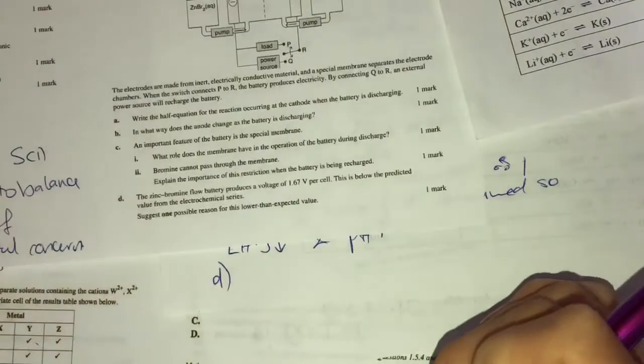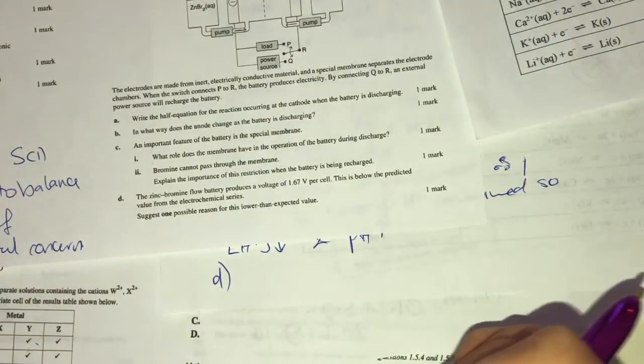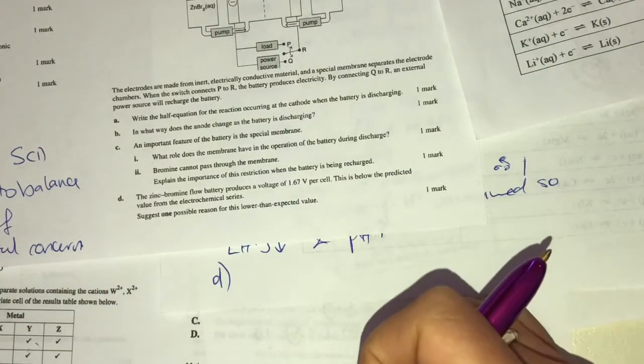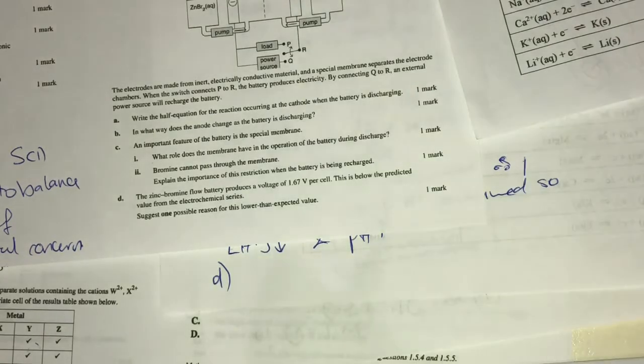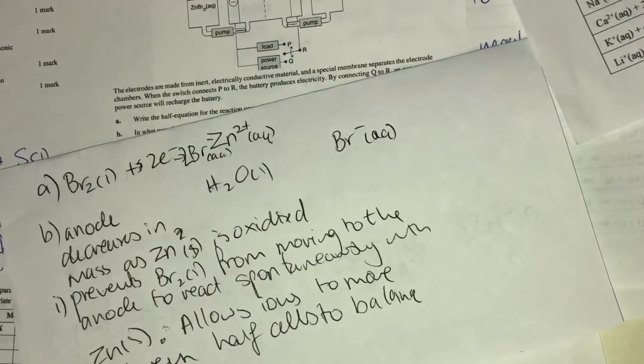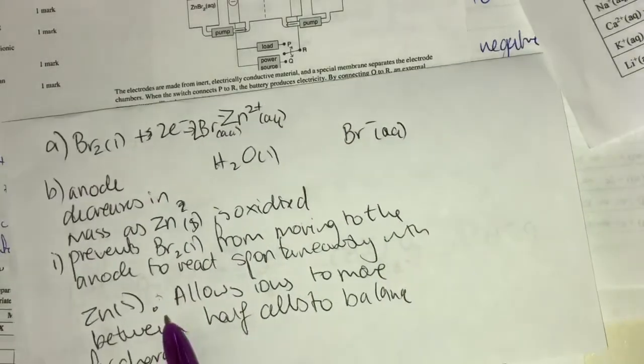Okay, then you've got part 2. Bromine cannot pass through the membrane. Explain the importance of this restriction when it's being recharged. So when it's being recharged, we are trying to make bromine. We therefore do not want bromine to spontaneously react with the zinc. So pretty much answered it in that section.